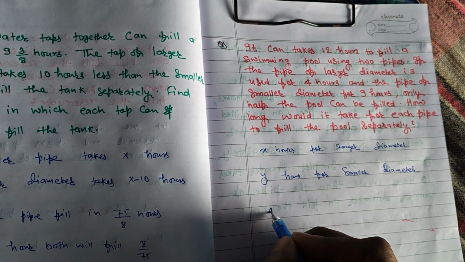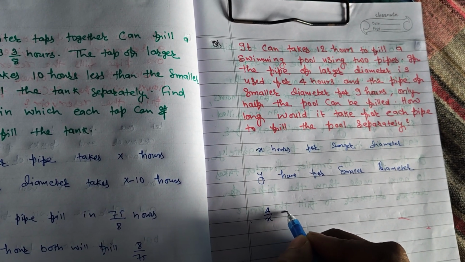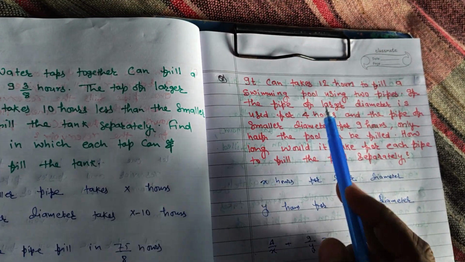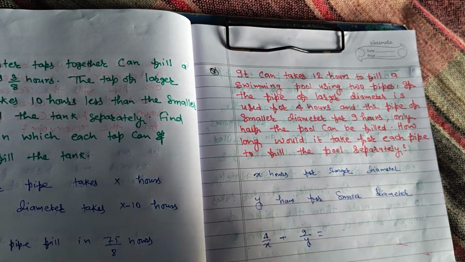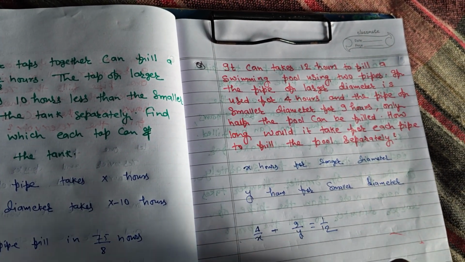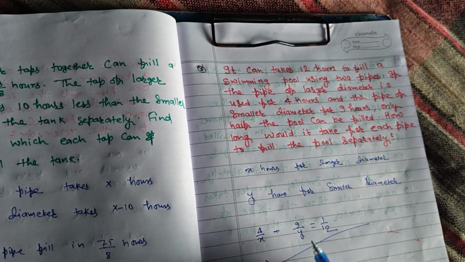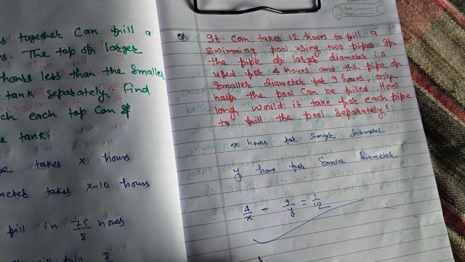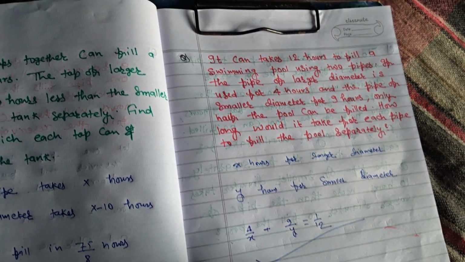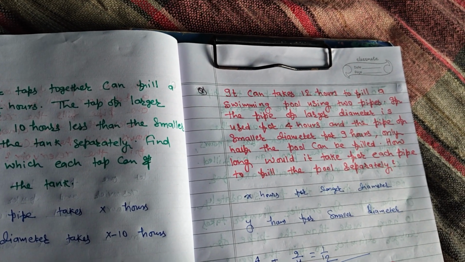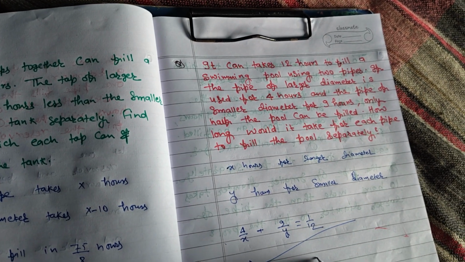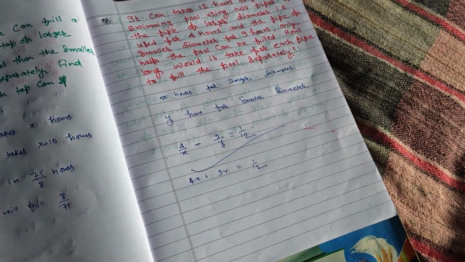So in 1 hour, 4 upon x plus 9 upon y is equal to 1 upon 12, since it will take 12 hours to fill, then in 1 hour it will take 1 upon 12. From this we get a linear equation, 4u plus 9v is equal to 1 upon 12.